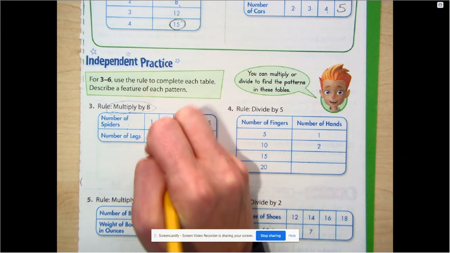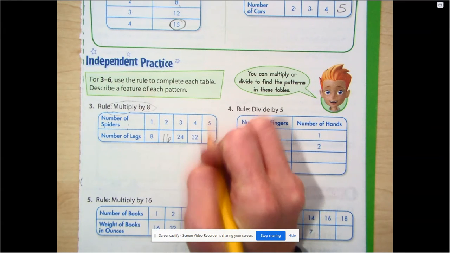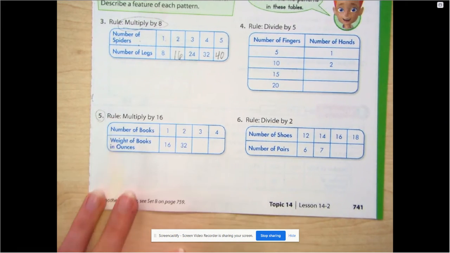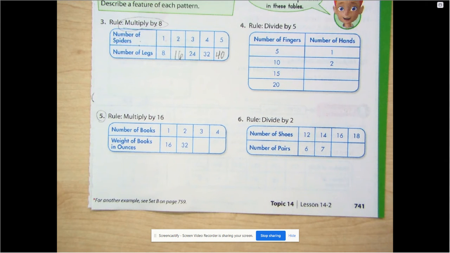2 times 8 is 16, and 5 times 8 is 40. How'd you do on that one? Good job, you're getting it. We're going to skip number 4 and go down to number 5 because our rule is just a little bit higher and I want to make sure we understand what we're doing here.